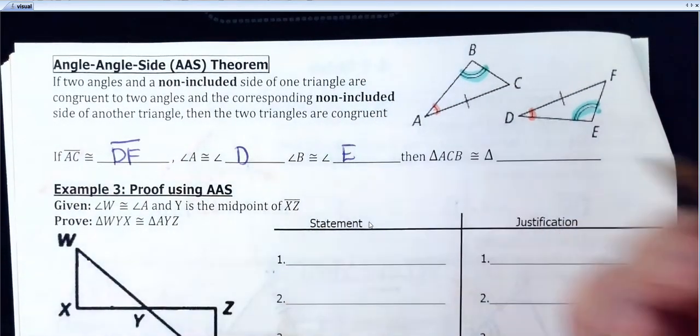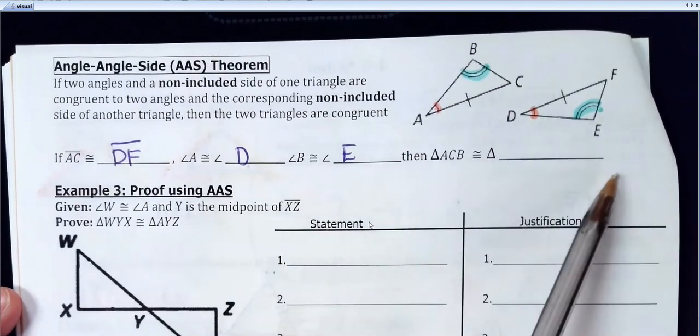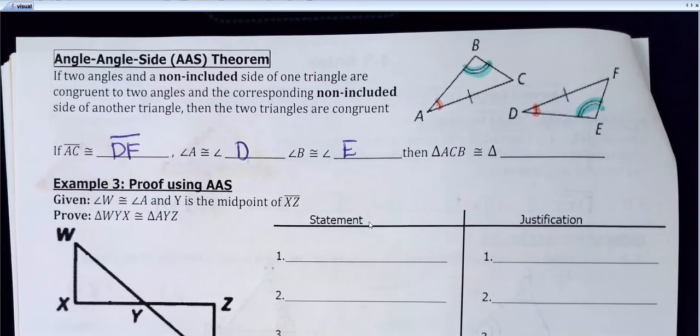And then it says triangle ACB, and that's going to be congruent. This one's kind of flipped. If I call that first one ACB, how do I have to label the other triangle to make that congruent statement true?